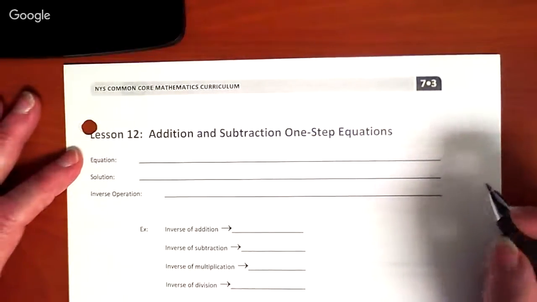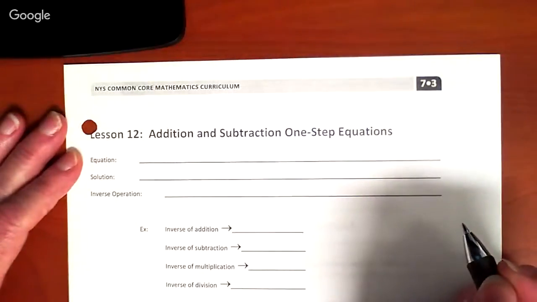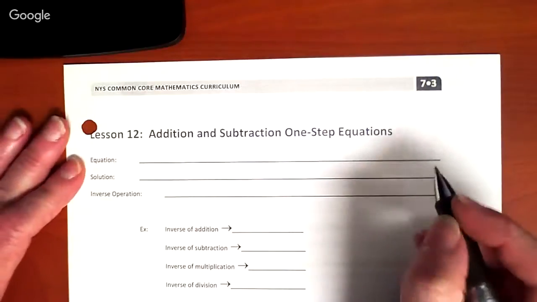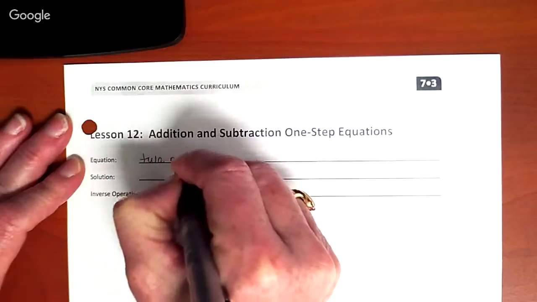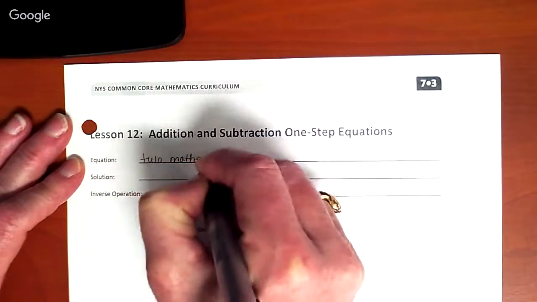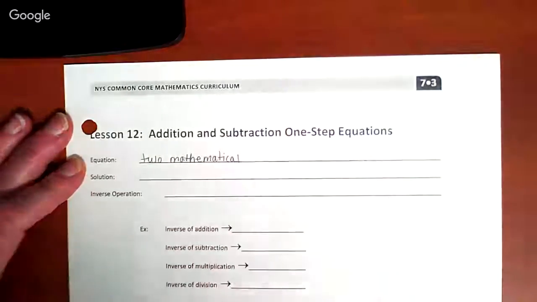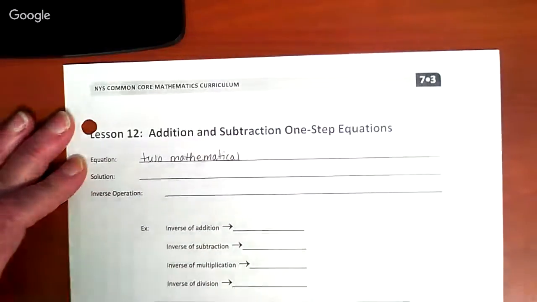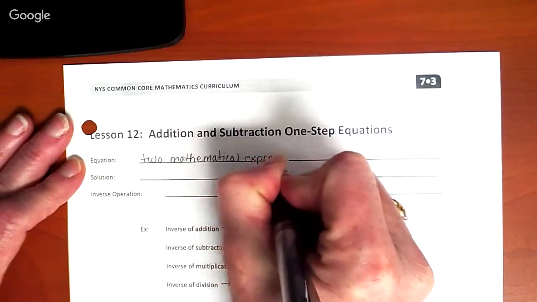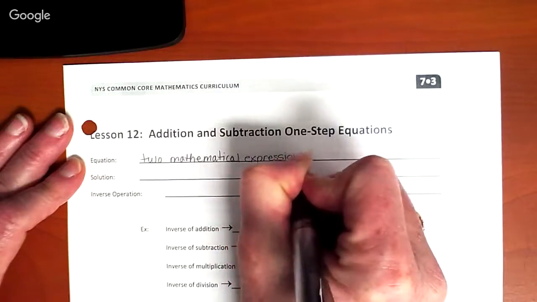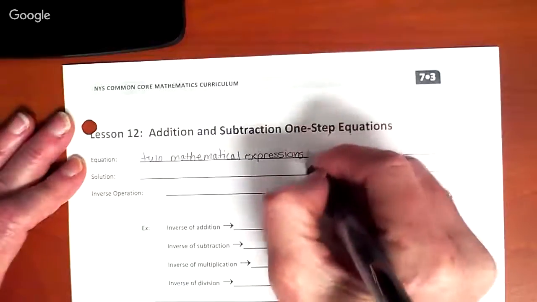This is lesson 12, addition and subtraction one-step equations. So the first thing we have to do is a few definitions. An equation is two mathematical expressions that are equal.